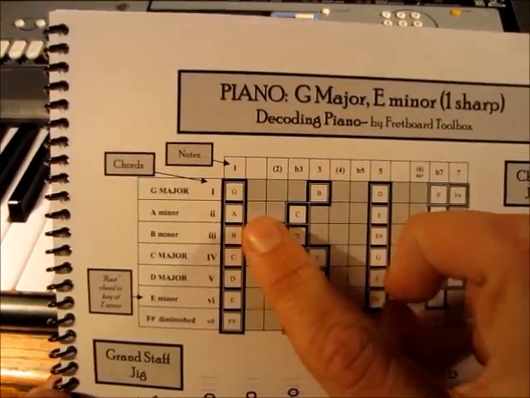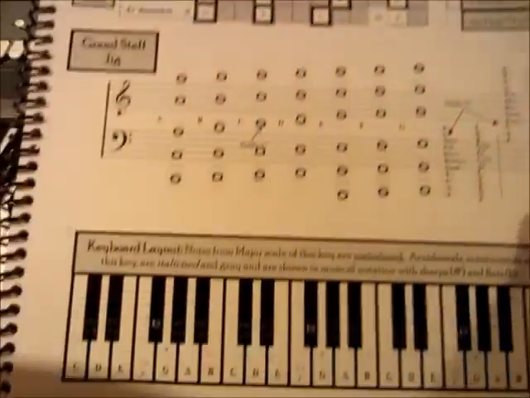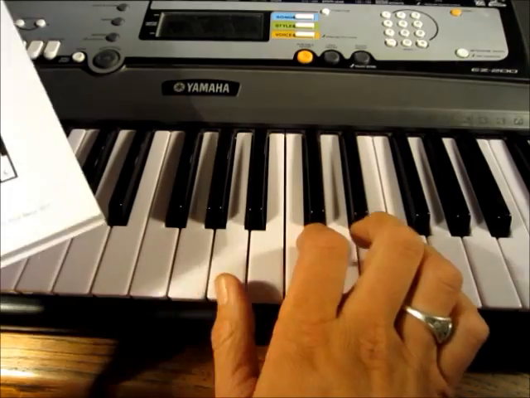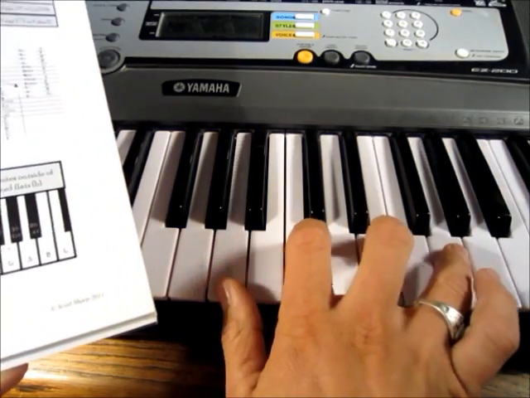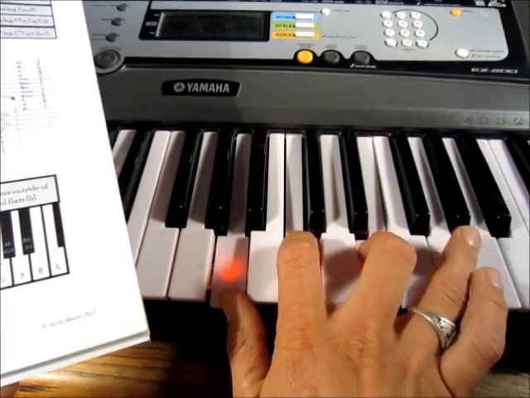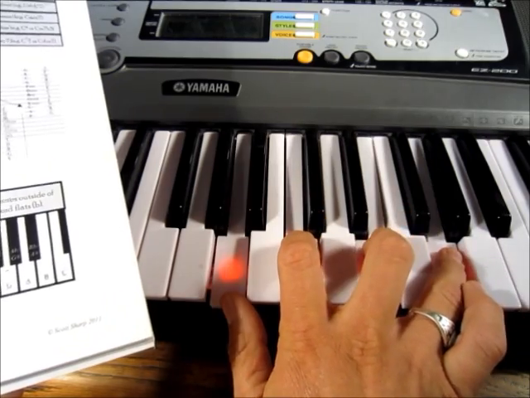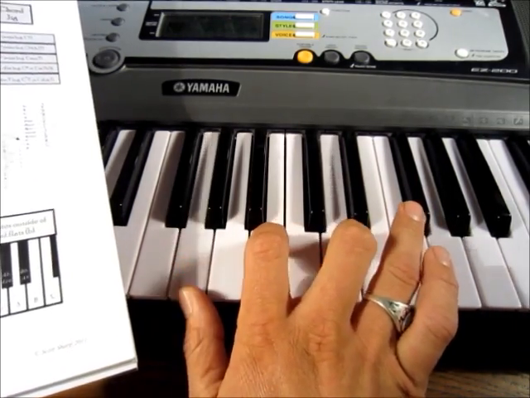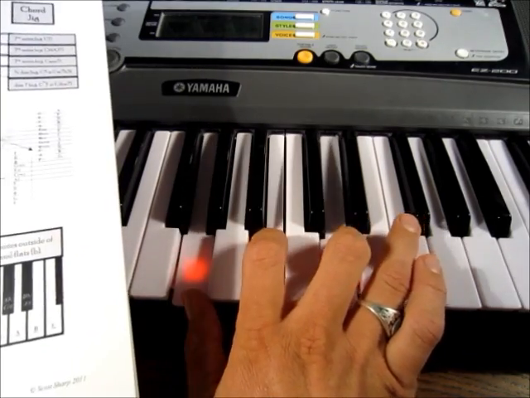An A minor is going to have A, C, E, and G. So I could come down here and I look for A, C, E, G. So A, C, E, G. But it keeps resolving back to that G major since I'm in that key.